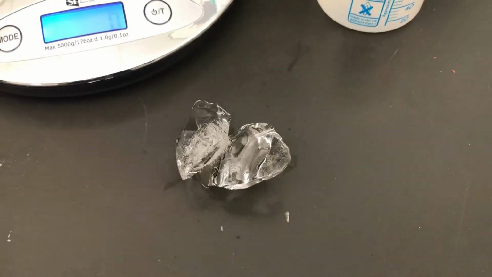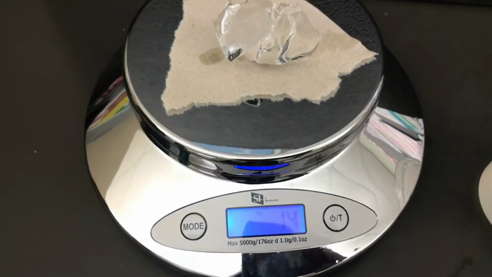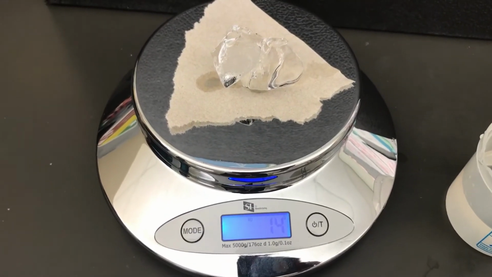We're now going to take measurements for the solid, that solid ice. We'll start with mass. We'll put it on a scale. And we've got 14 grams for that ice.